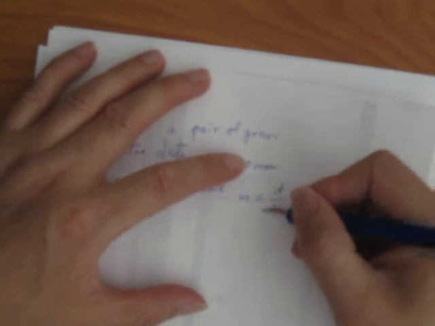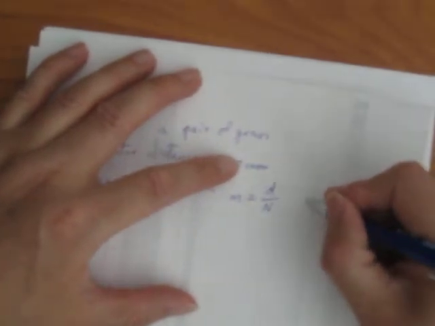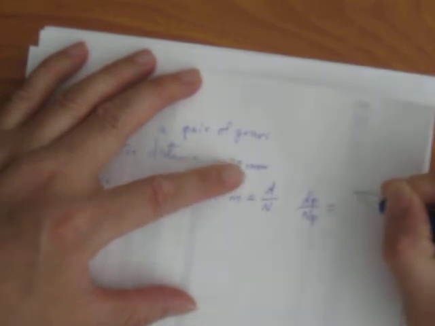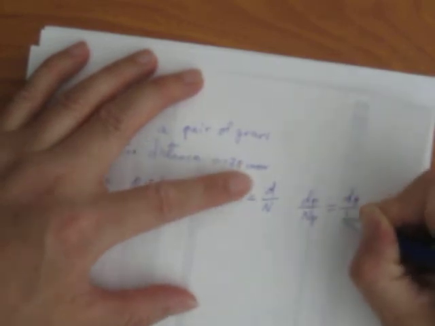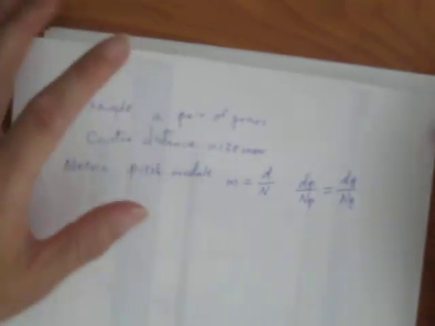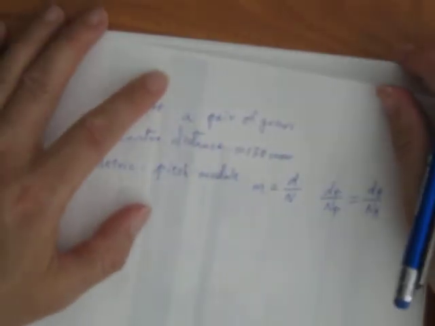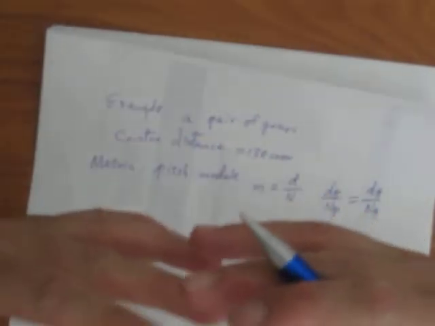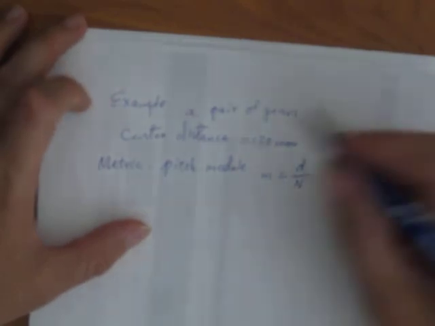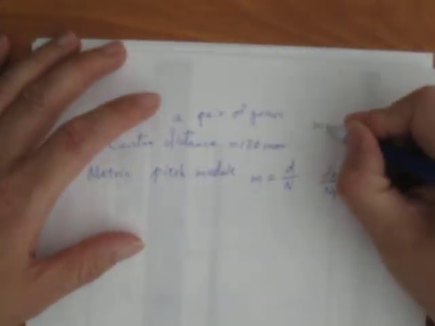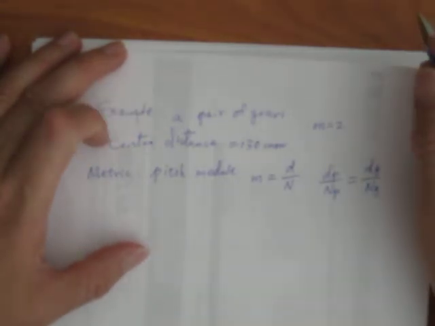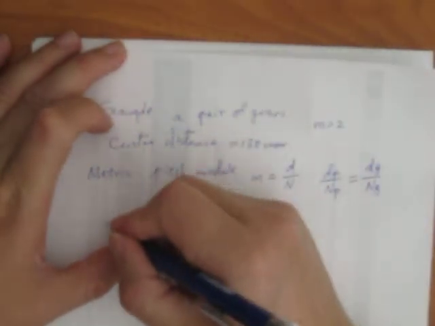So this pitch module, you can have dP over NP. It should equal dG over NG, because otherwise it's not going to mesh. For them to mate, they have to be the same. Okay, so pitch module.